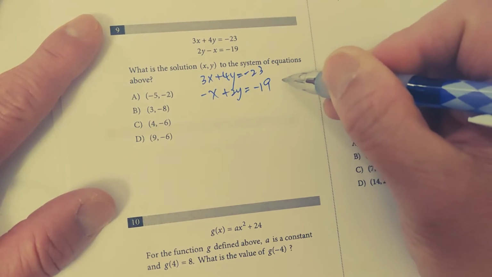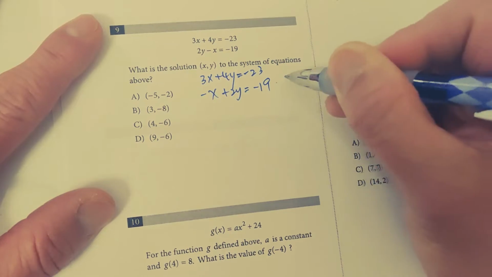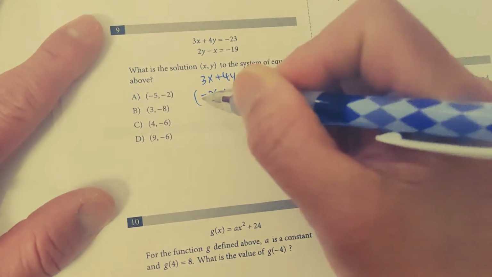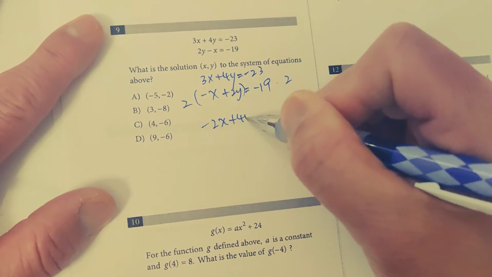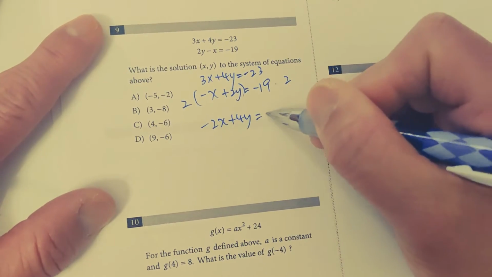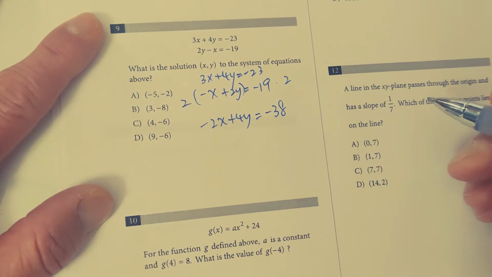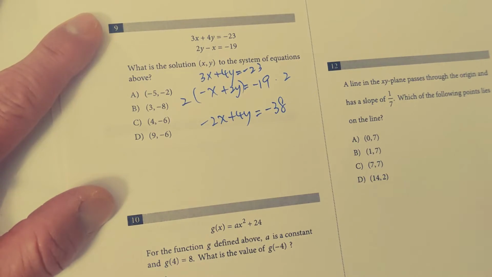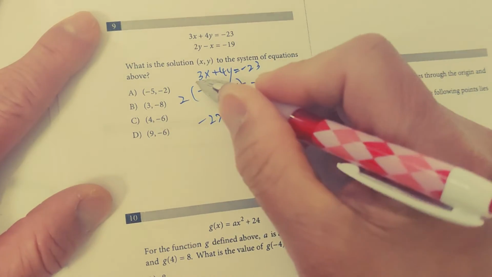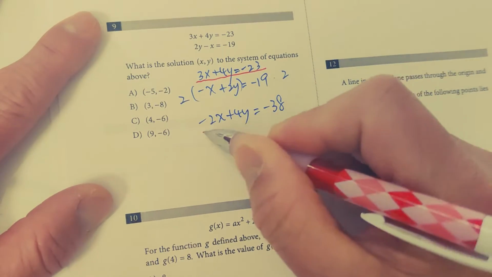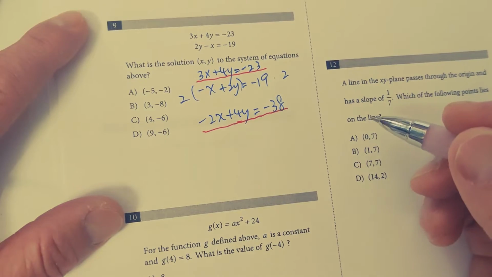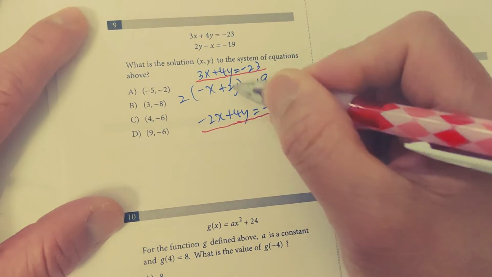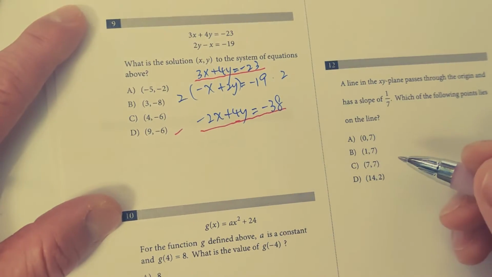Okay, and I'm going to multiply this by 2 on both sides. So I'm going to end up having negative 2x plus 4y equals negative 38. Alright, so now I have 2 equations having the same coefficient for y, which is a 4. Okay, that means I can eliminate the 4y and 4y by doing subtraction.